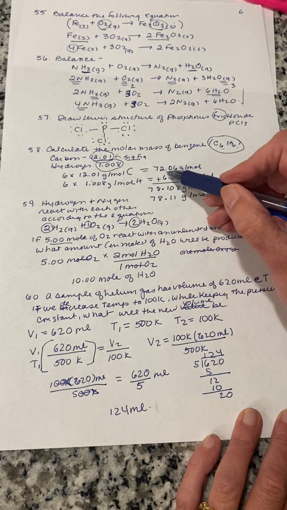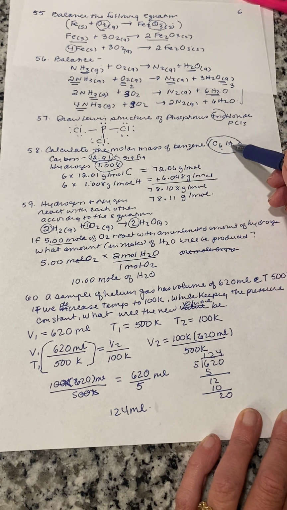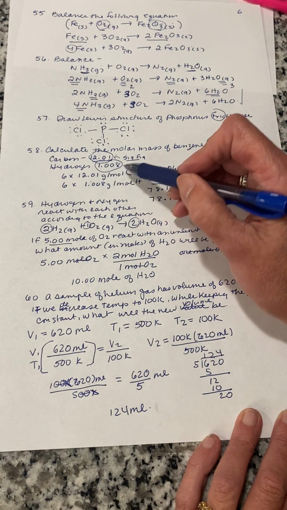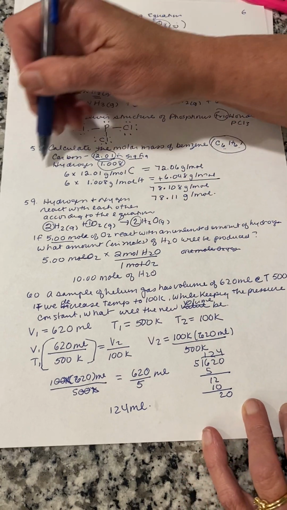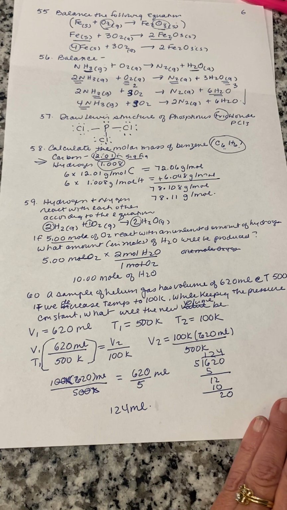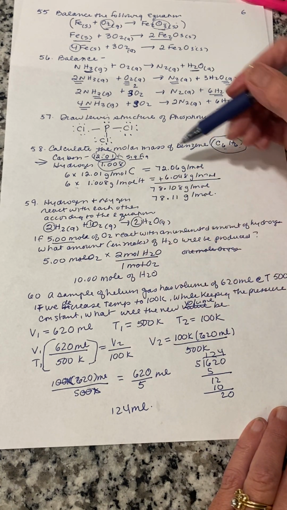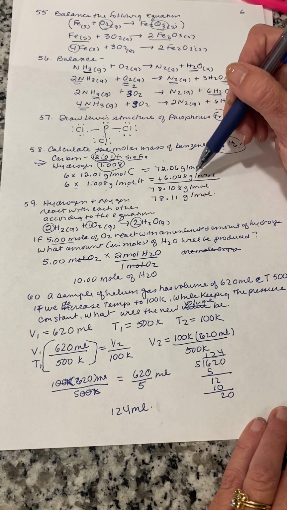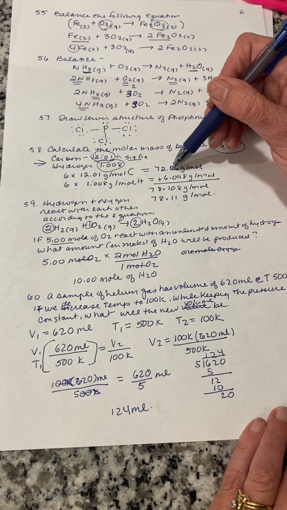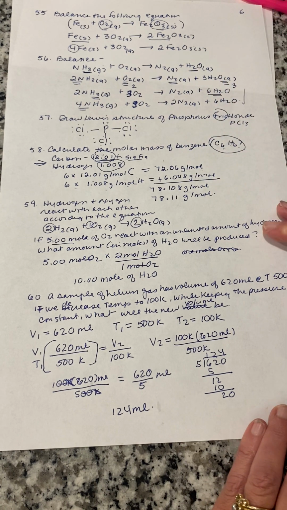6 times 12 is going to be 72.06. Then you take the hydrogen times 1.008. You get these numbers right from the periodic table. They're right on there. It tells you the molar mass, how much the atomic weight is. And so 6 times 1.008, and this is what you get. And you measure it out, 72 plus 6.048, and this is what you get.